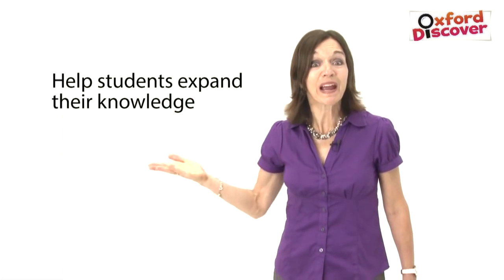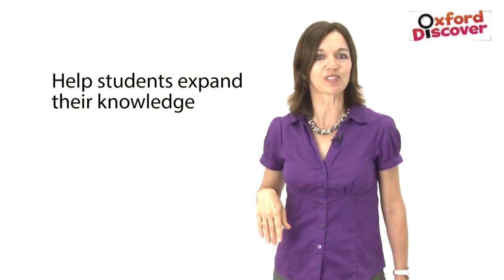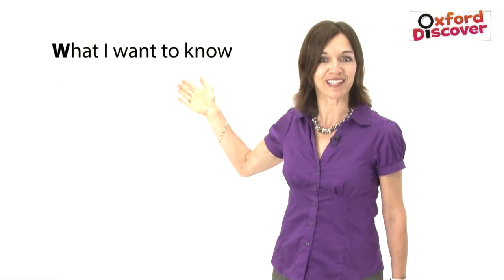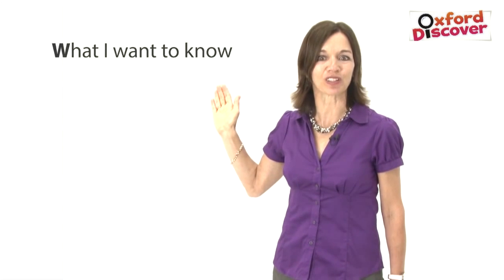This step is very important because it helps you as a teacher assess students' understanding of the topic and their use of language. You might find that some of the ideas were incorrect. Students may have a very basic understanding or limited use of vocabulary to talk about the topic. Now we want to help students expand their knowledge of the topic by creating questions. These will go in the middle column. This is under W for what I want to know, or as I said, wondering on the KWL chart.